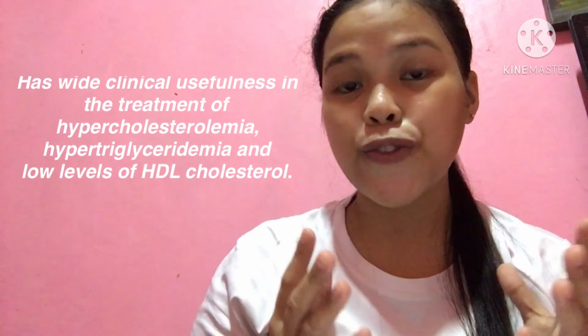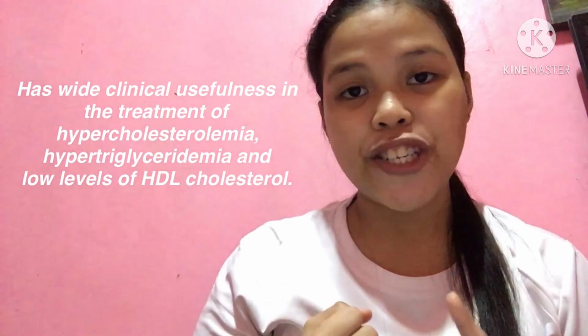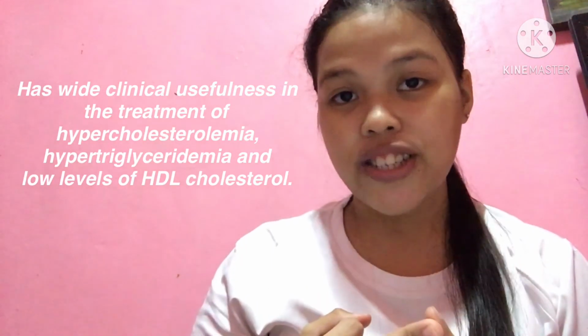So niacin has a wide clinical usefulness as it is used for the treatment of hypercholesterolemia, hypertriglyceridemia, and for low HDL cholesterol. Niacin lowers plasma levels of both cholesterol and triglycerides. Therefore, it is useful in the treatment of familial hyperlipidemias, and it could also be used for the treatment of severe hypercholesterolemias, often in combination with other agents.